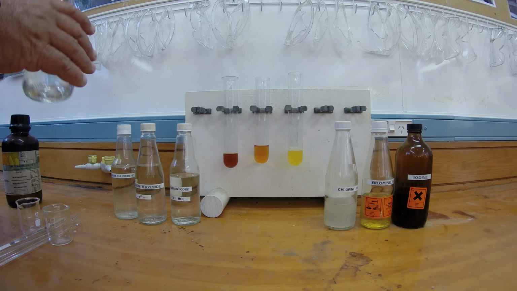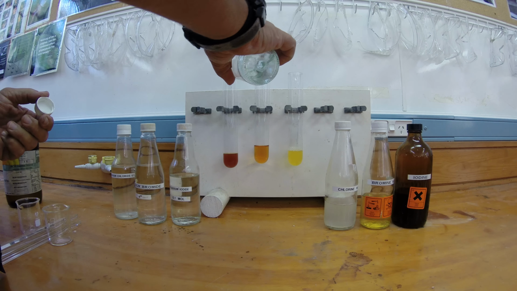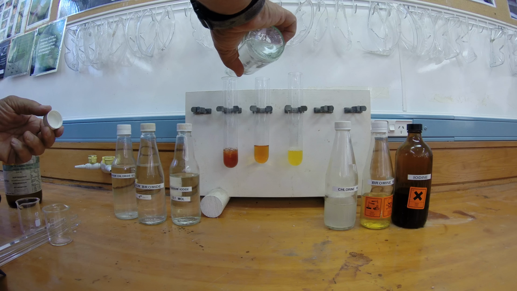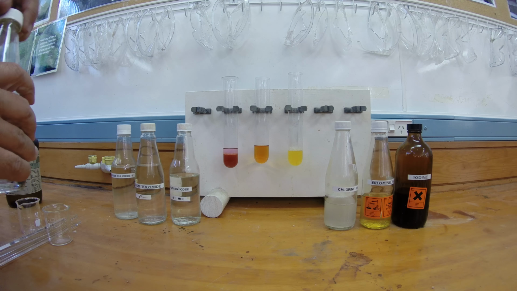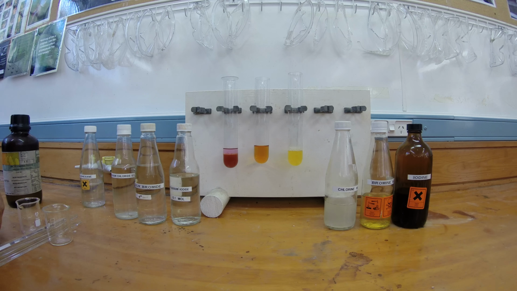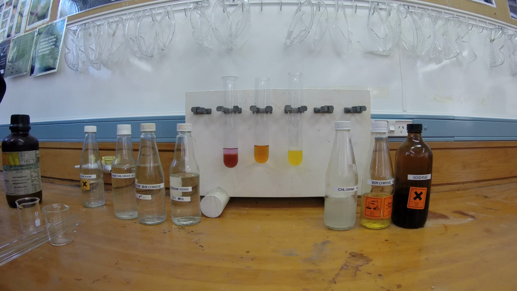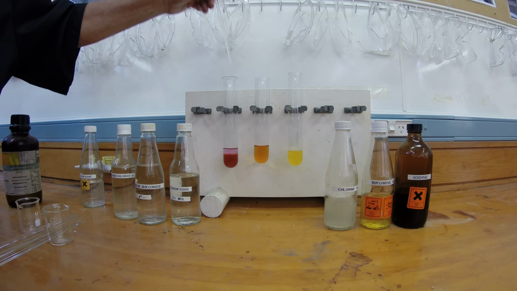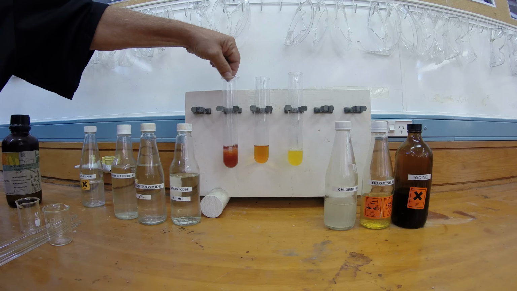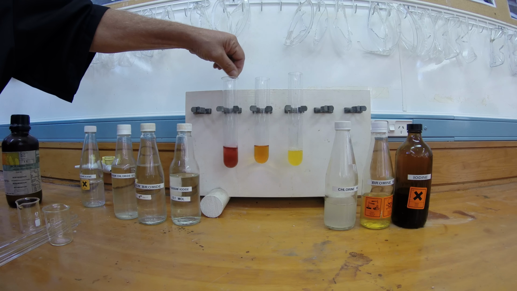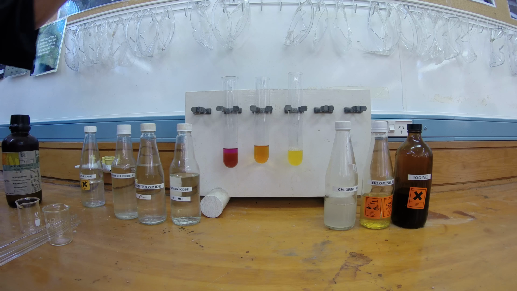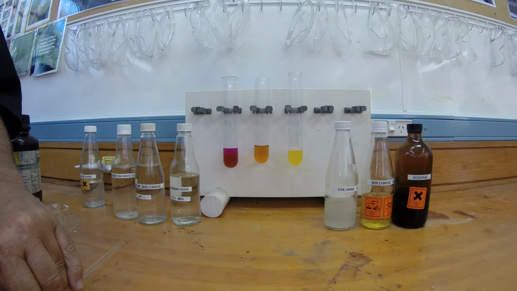What I'm going to do in each of them now is put a little bit of cyclohexane. So I put some in here. Cyclohexane forms a layer on the top because it is a non-polar solvent. It doesn't mix with water. It's less dense than water, so it forms on the top. Now when I stir this up, hopefully we'll be able to see the colour go into the top layer. You can see it there now. See that nice purple colour?